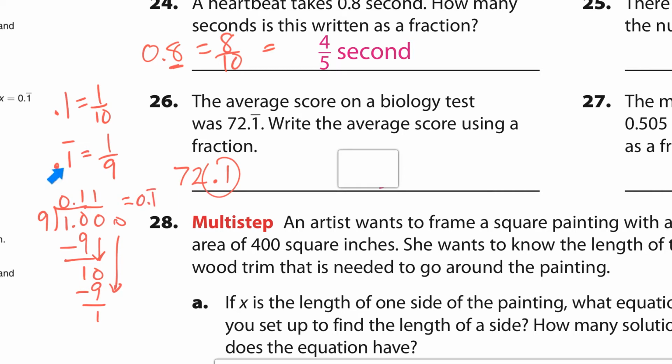Quite simply, 0.1 repeating is 1/9. So 72.1 repeating is 72 and 1/9. I believe that's what is going to show here. Yeah, that's it.